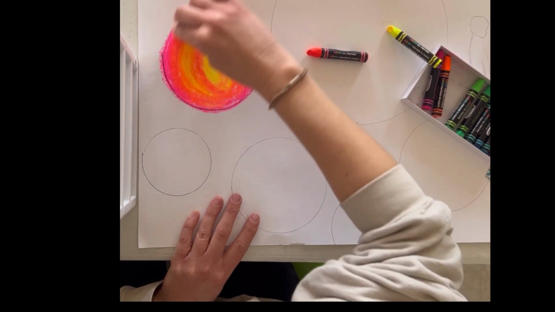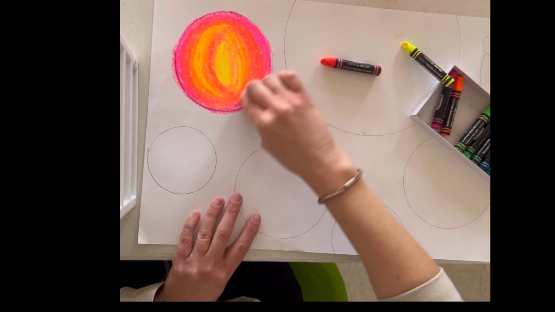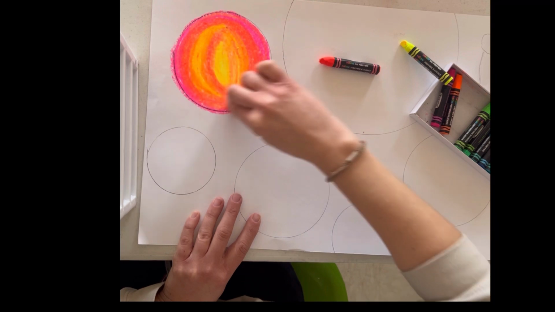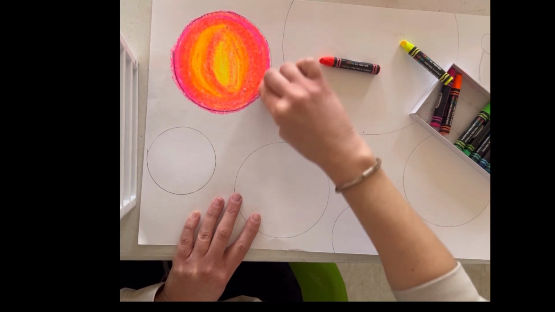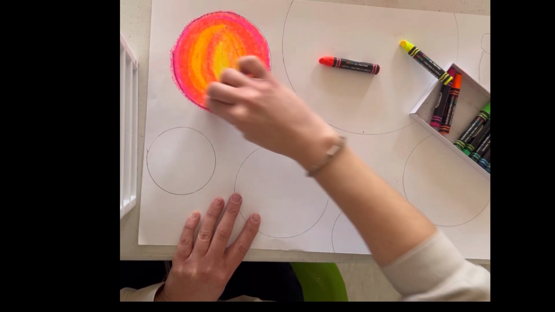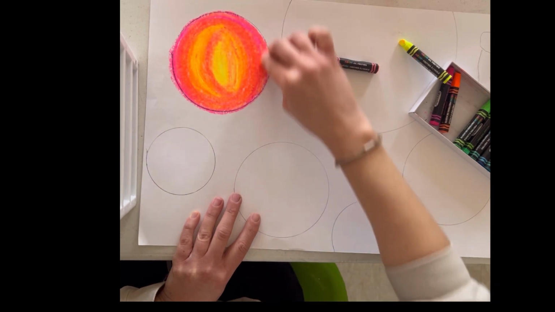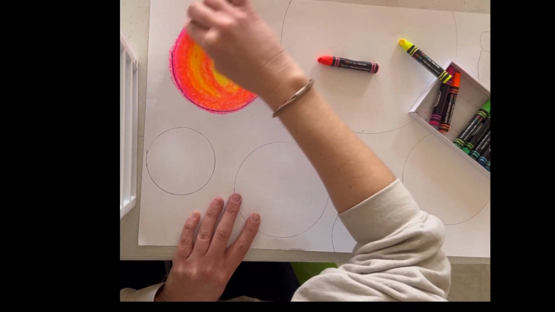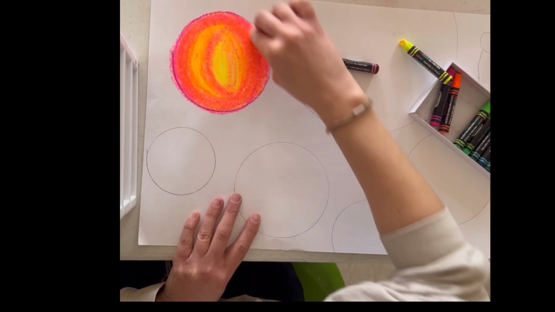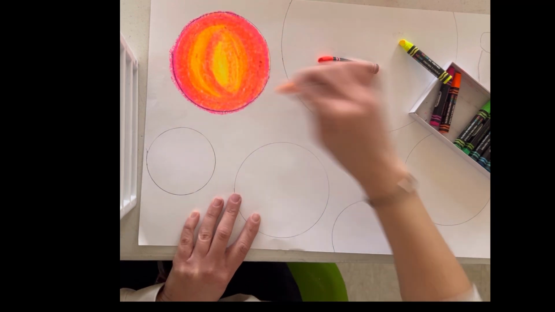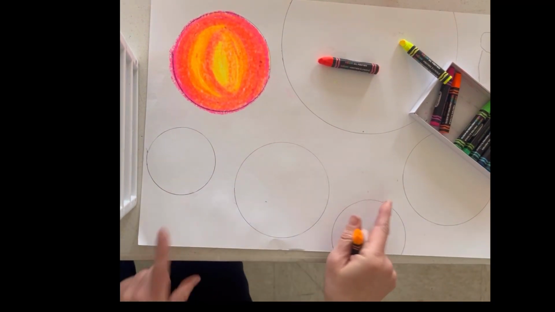Now, of course, like I said, we don't have any planets that are this color, but we are thinking abstractly for this because we want our planets to be neon, so they glow in the dark. When you're thinking of your planet, it's okay to think a little bit different for the colors just to get the neon colors. So I've got one. I'm gonna go ahead and finish some of these other ones.